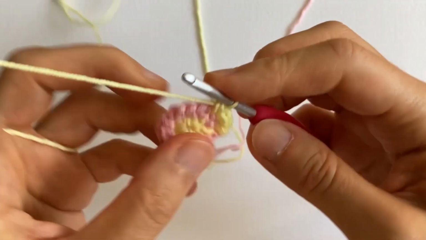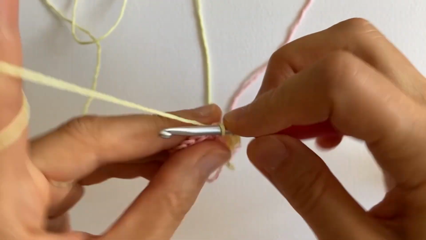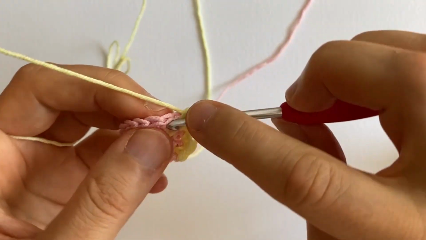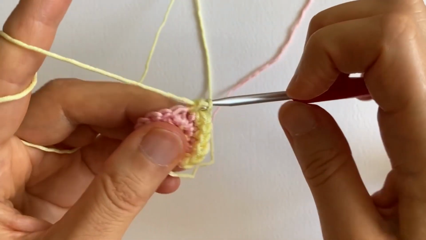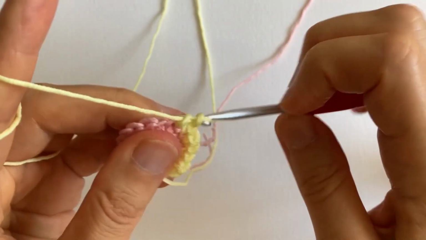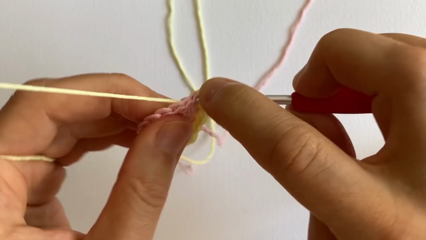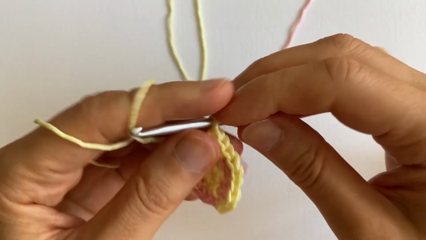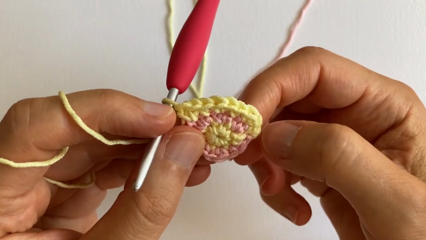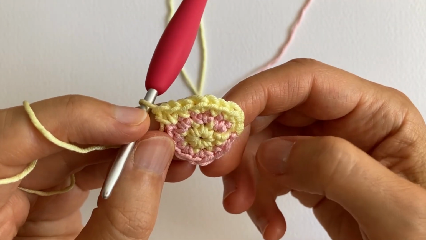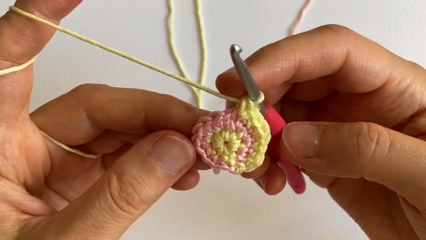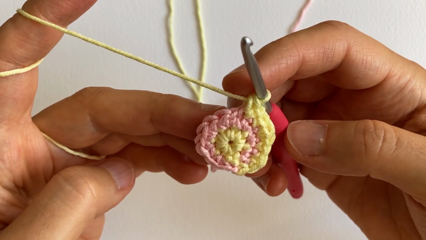1 single crochet and then 2 single crochet into the next stitch, and then again 1 single crochet, and then again 2 single crochet into the next stitch. And we can see there is a little bit of corners forming here already, and I feel like this is really cute. Yeah, I will finish this round and then I'll be back for the next one.